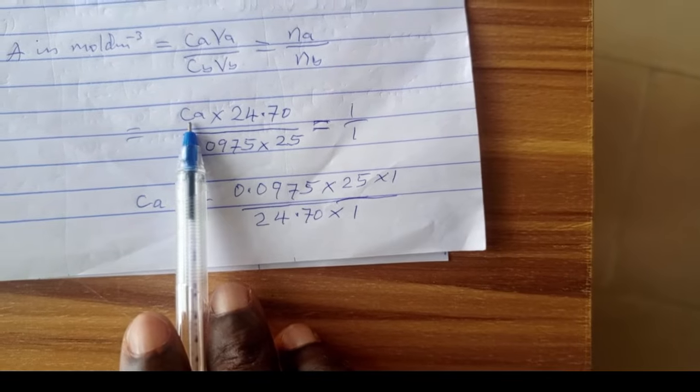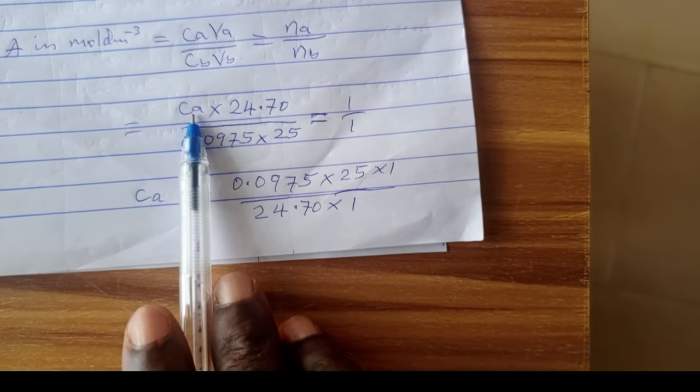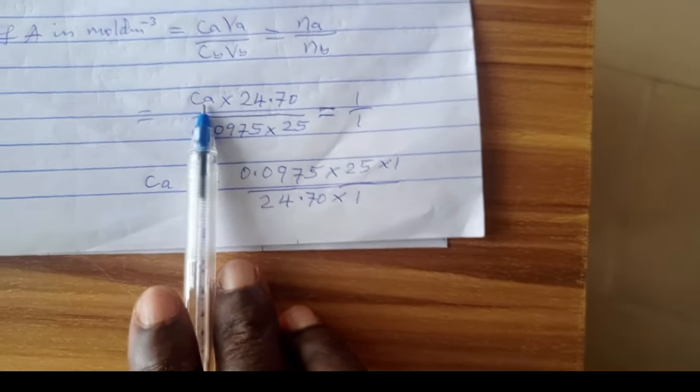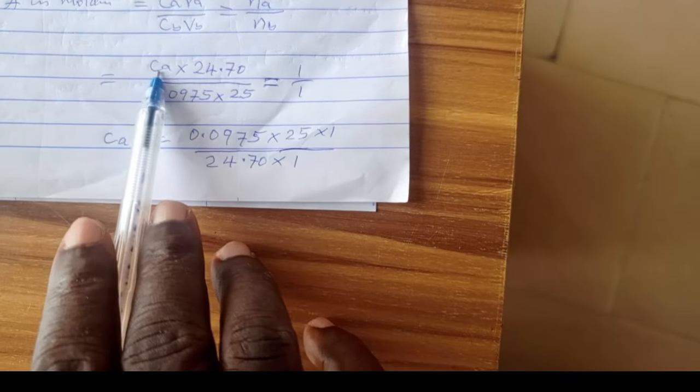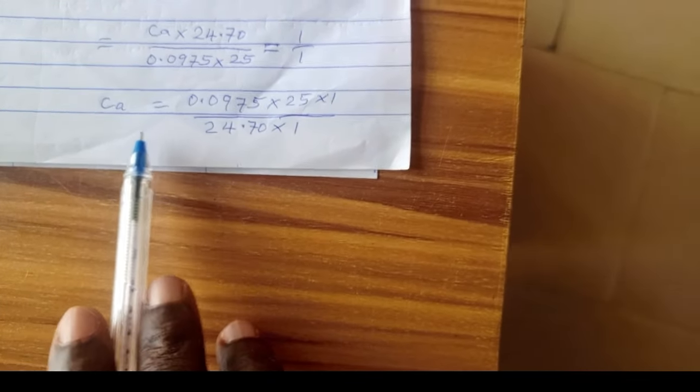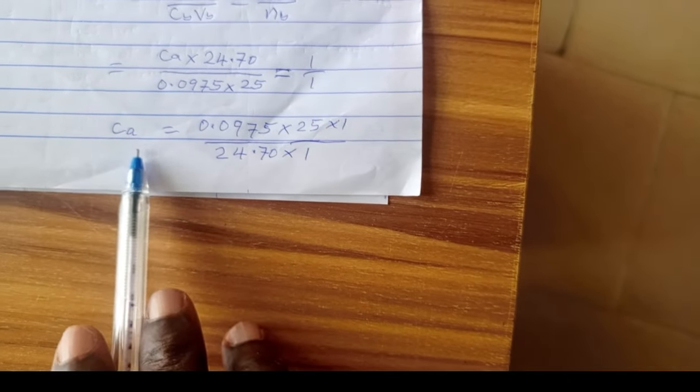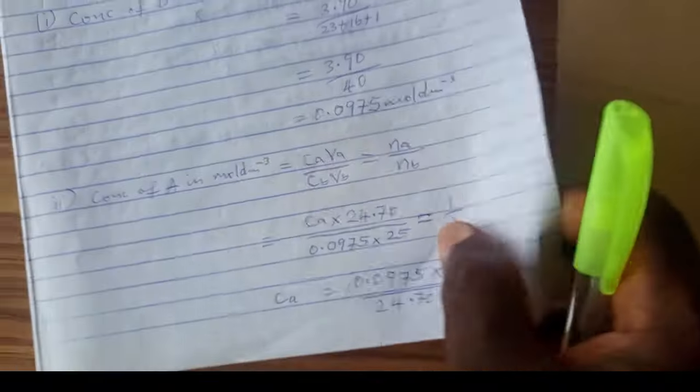Find out the concentration of acid, which is what we are looking for, in mole per dm cube. After this, make it the subject of the formula. By doing so, you have this.